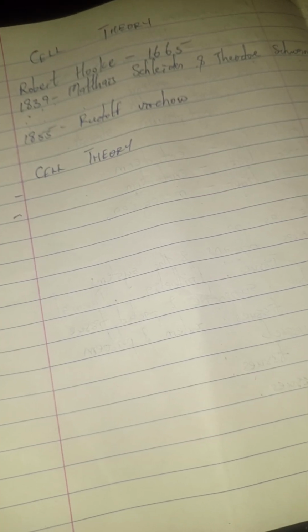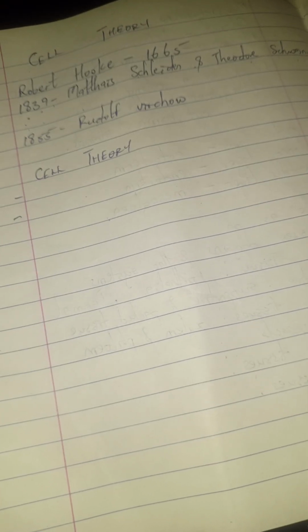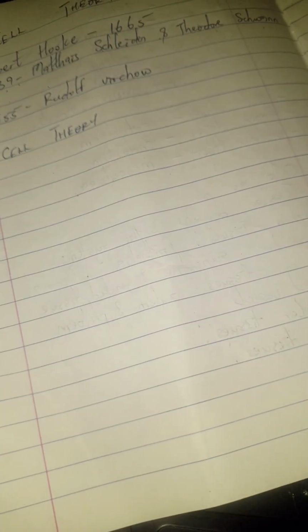Third, that all existing cells are formed or reproduced from pre-existing cells.